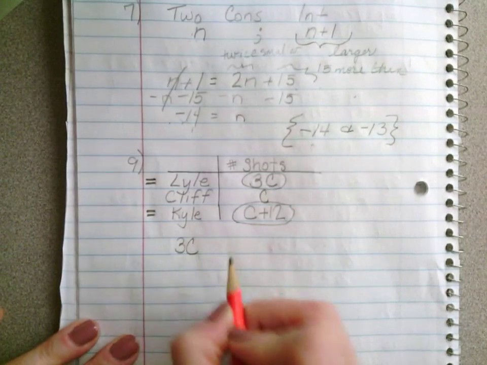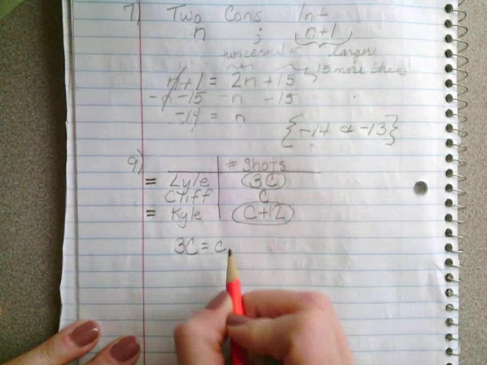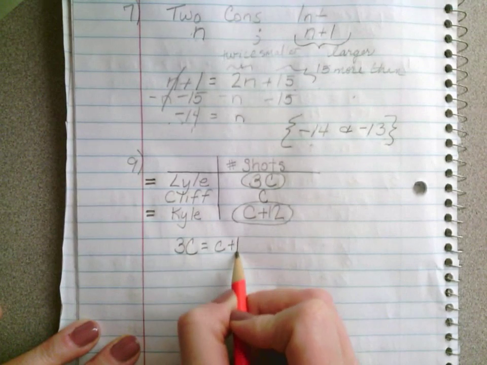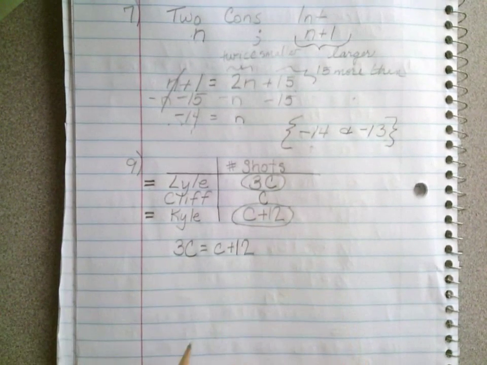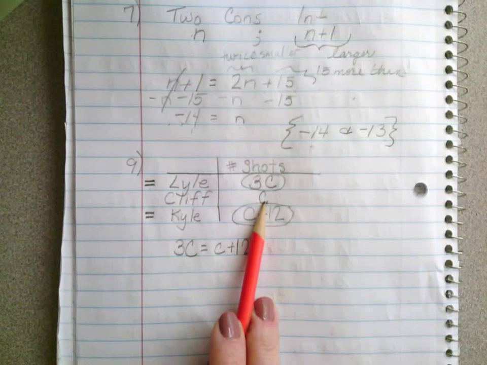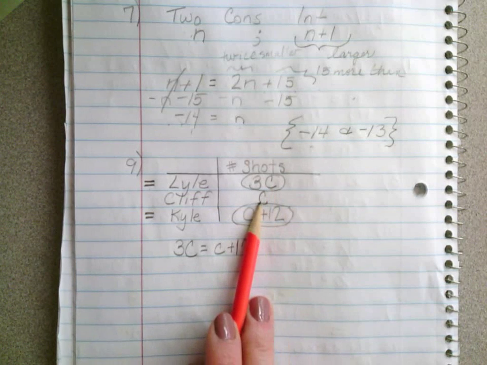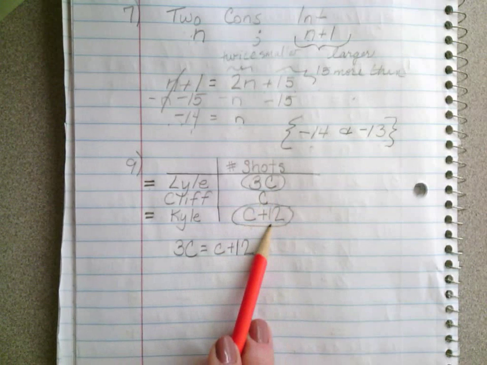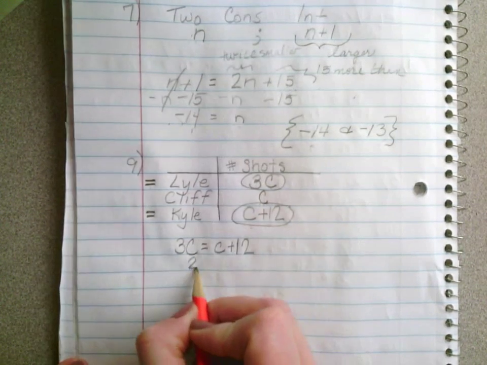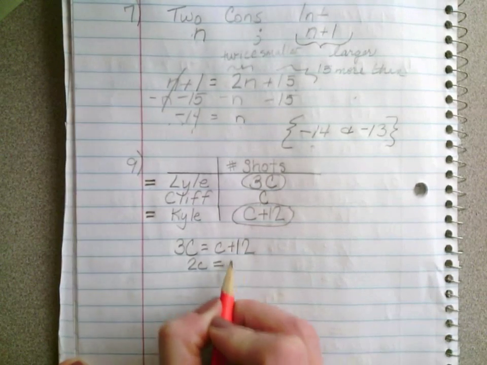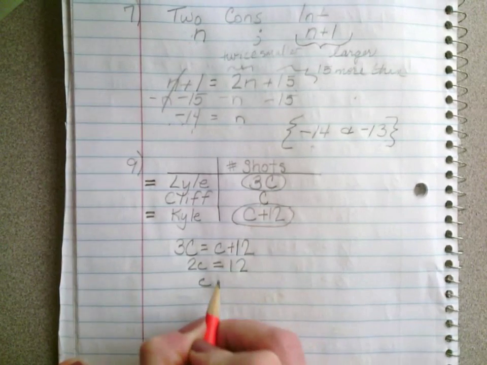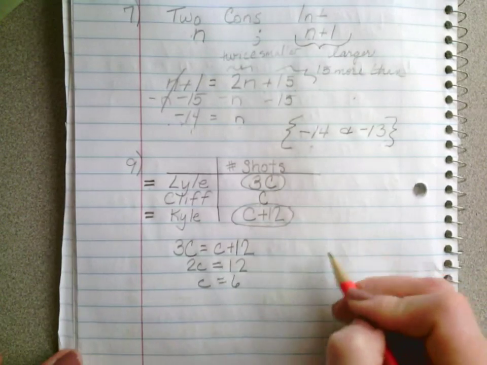Bravo, Jay. What I'm going to be able to do then is solve for C. That'll give me Cliff. Triple it. That'll give me Lyle. Use Cliff and add 12 to it. That'll give me Kyle. I'm pretty sure it's going to be 6 for our friend Cliff, right?